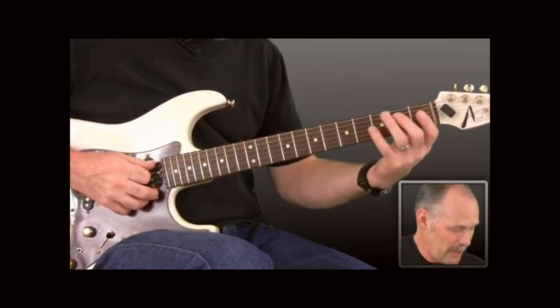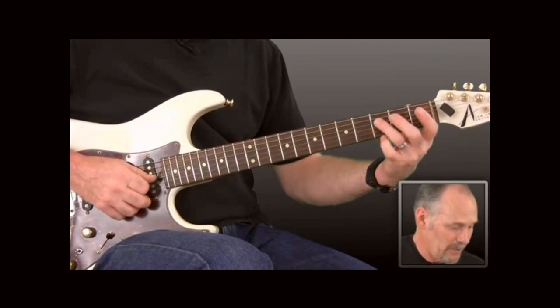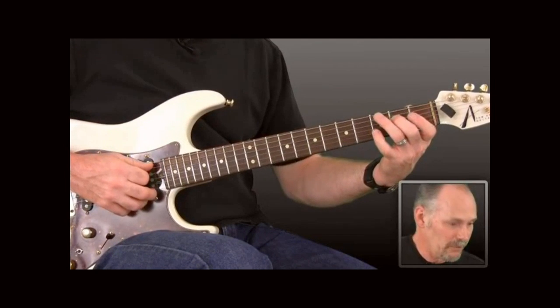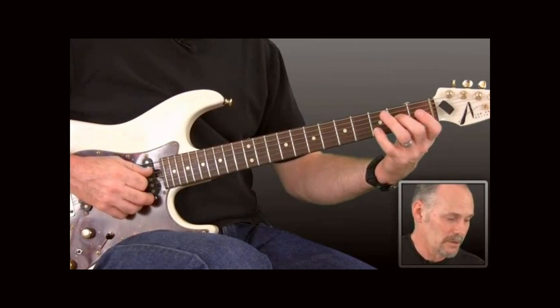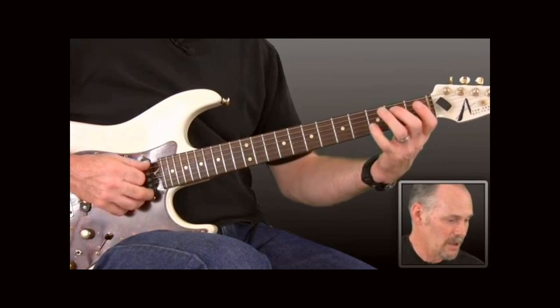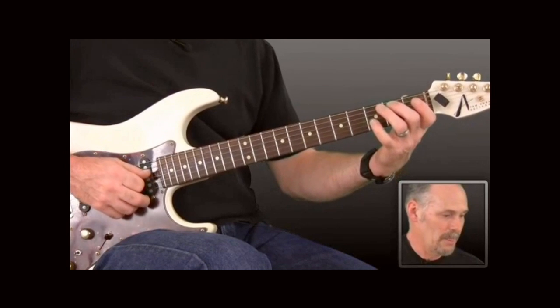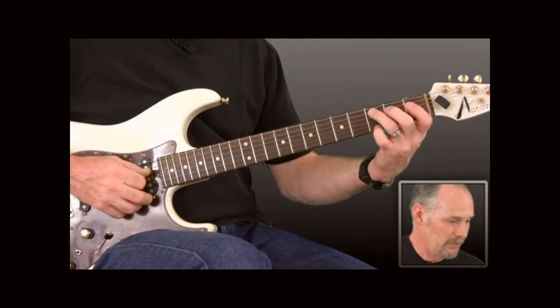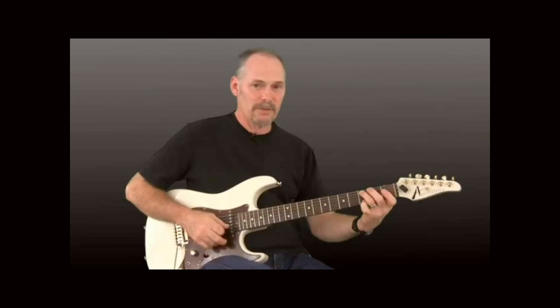Moving on, we have the open A. Again, you're hovering. Then we have the F, then the E, eighth note C, D, E, F. Now open D, B, C, D, then the E, then the C. Okay, that's the basic melody.